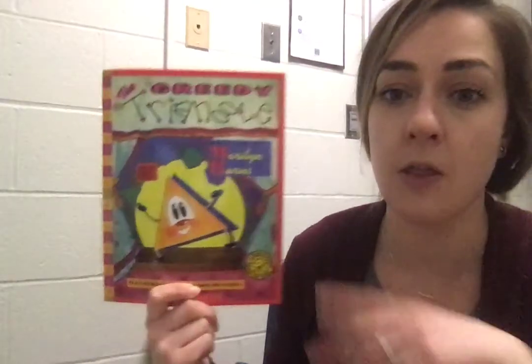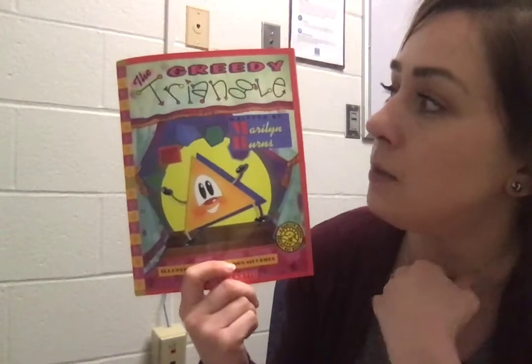All right, we are going to get going with our book. I really like this book. As I'm reading it, I want you to think about what shape you like the most. I know what shape I like the most. What I feel like I can do the most with is really what it comes down to because I'm going to be doing a picture with it. So here we go. The Greedy Triangle.